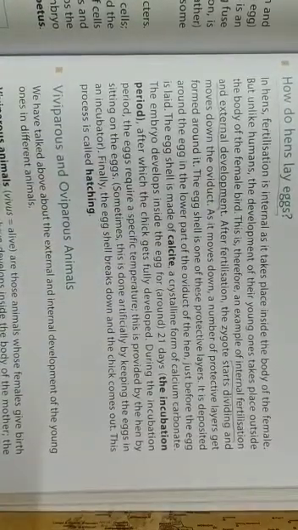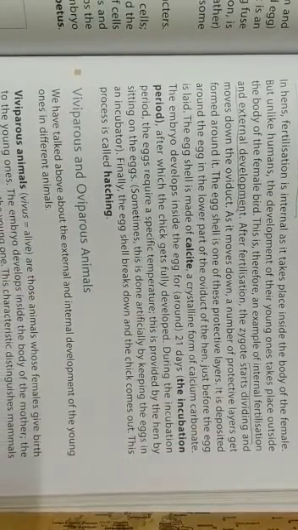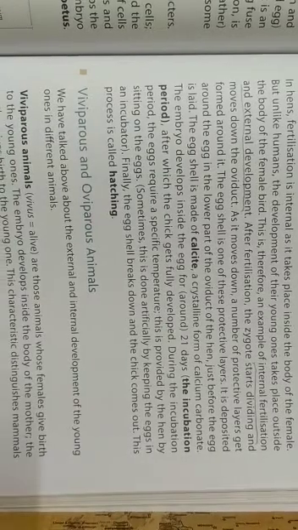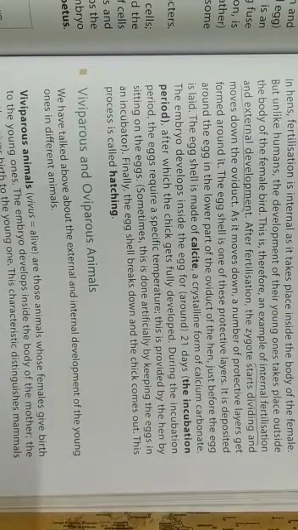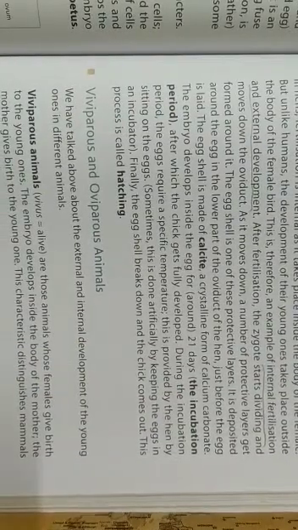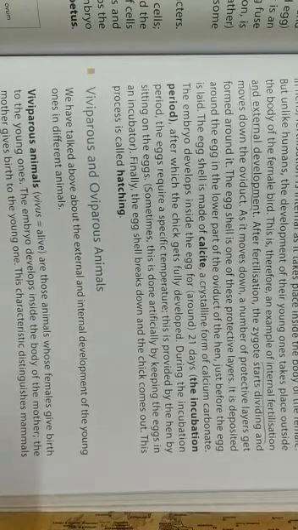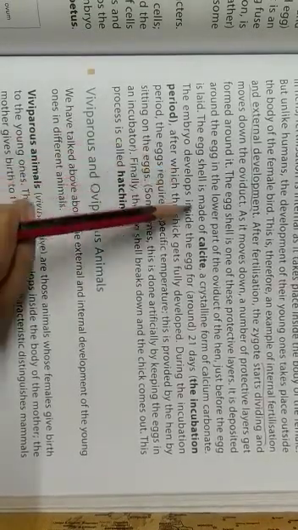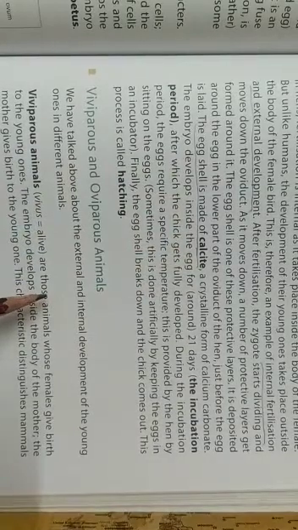After fertilization, the zygote starts dividing and moves down the oviduct. As it moves down, a number of protective layers get formed around it. The eggshell is one of these protective layers. It is deposited around the egg in the lower part of the oviduct of the hen, just before the egg is laid. The eggshell is made up of, underline this, calcite, a crystalline form of calcium carbonate.